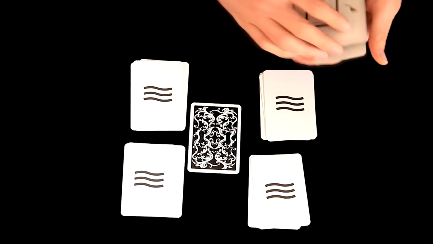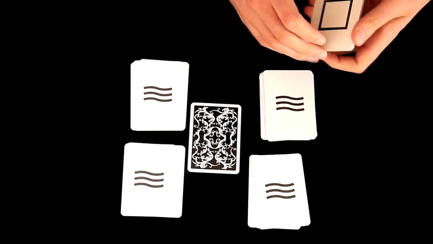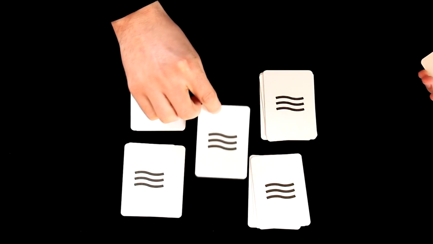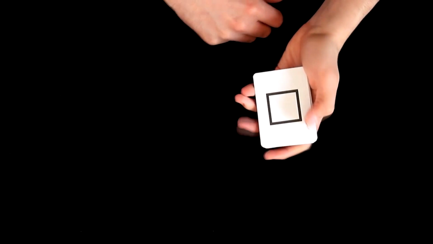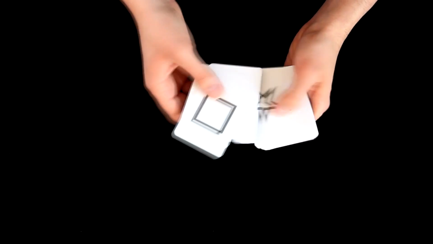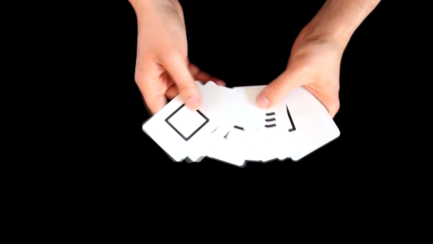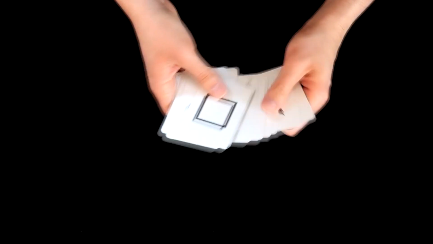So there are matches in wavy lines, and I'm wondering what card you selected, and it was wavy lines as well. This trick is really easy, it is self-working, it requires ESP deck, so it means we have standard 5 ESP symbols, and the order is then repeating throughout the entire packet.